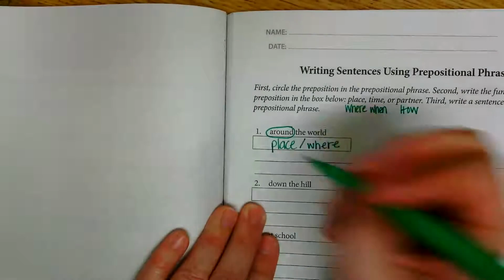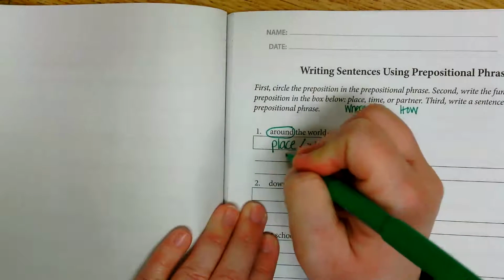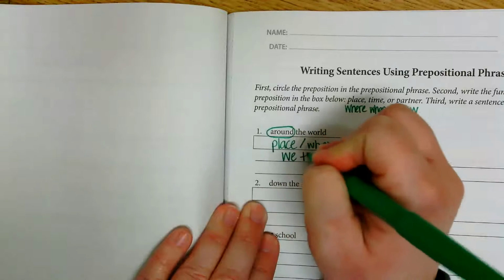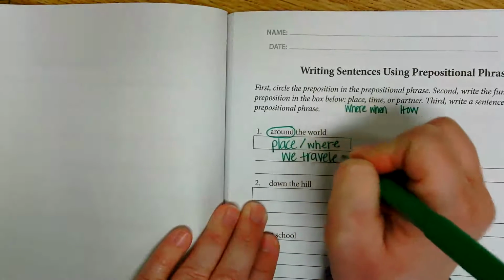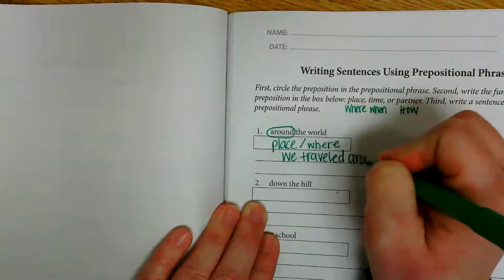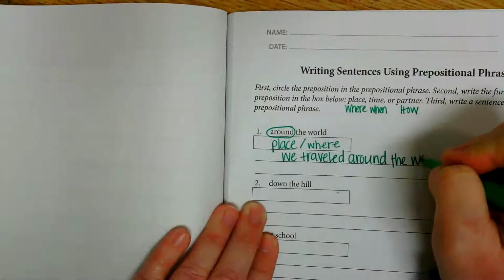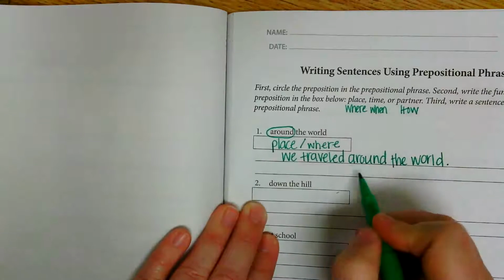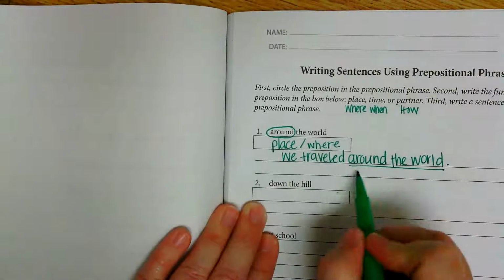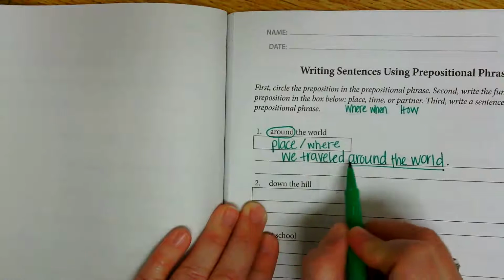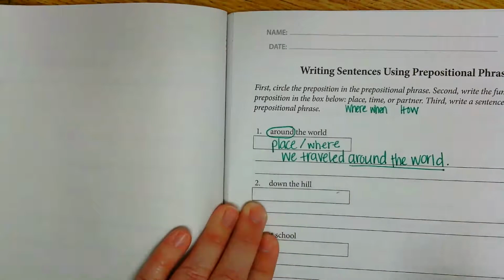So you could say something like this. We traveled around the world. So again, our prepositional phrase is around the world, and it tells us place or where. Where did we travel? Around the world.